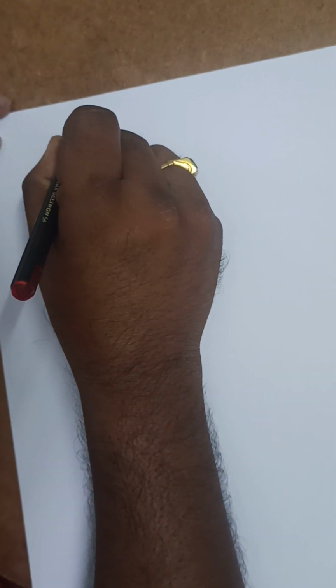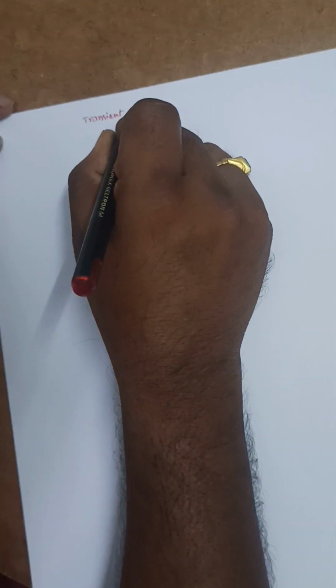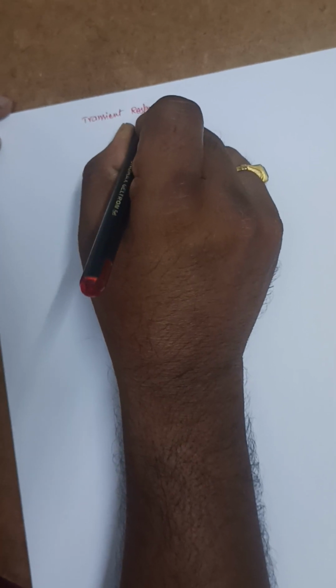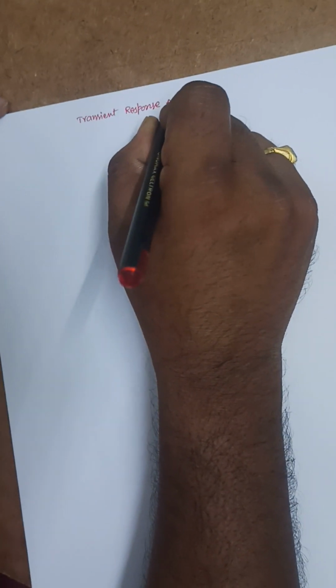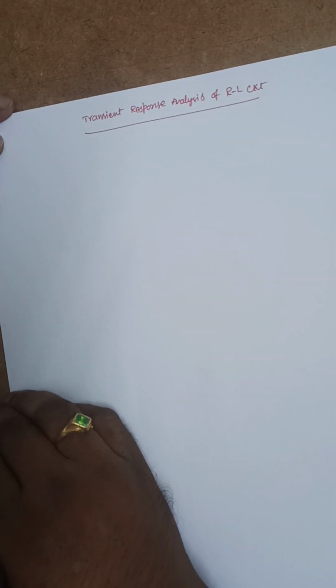In this class, I am going to explain about the transient response analysis of RL circuit. So, transient response analysis of RL circuit. Okay.